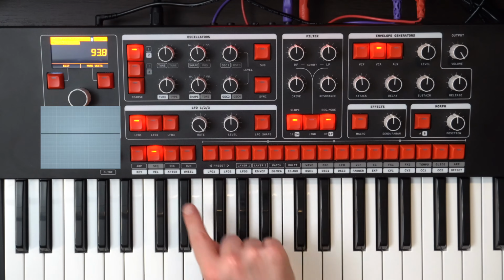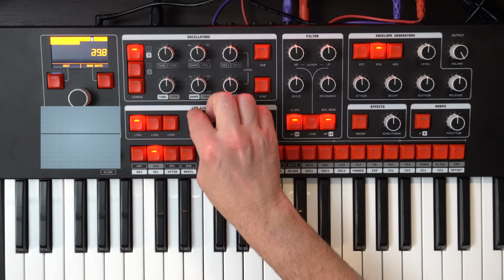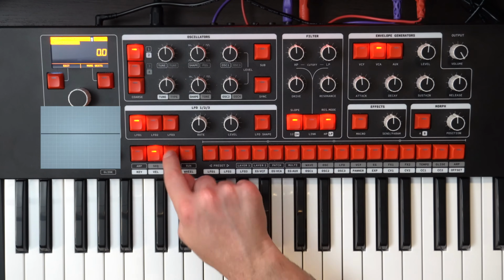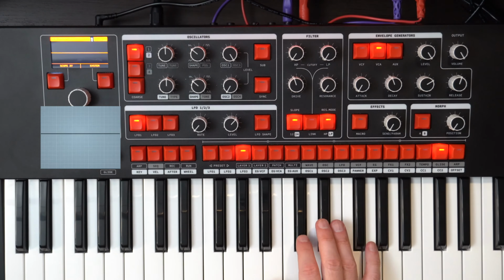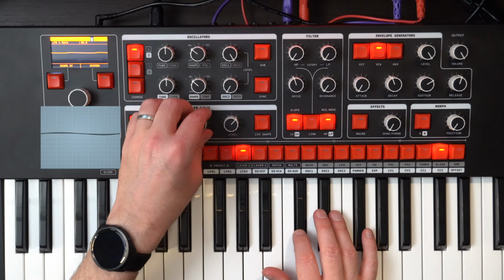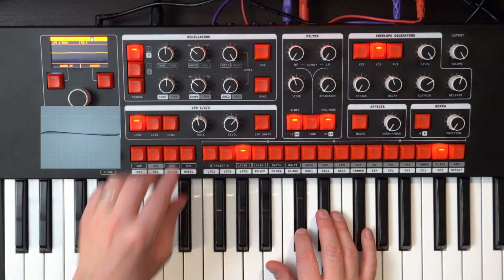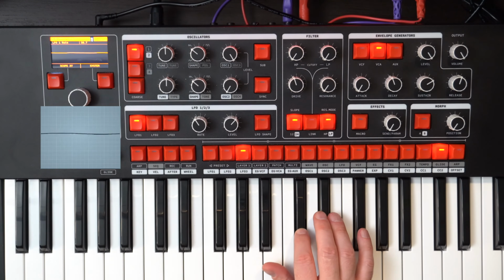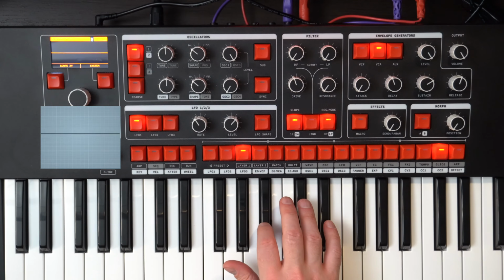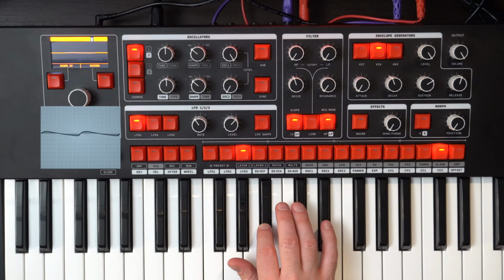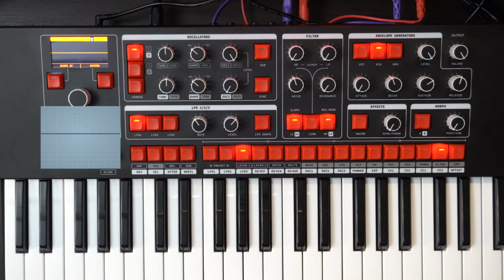So let's go to velocity and let's take that off. We can go to aftertouch. So let's go rate up again. So now, see when I push those keys down a little bit harder now, it gives a nice little change.